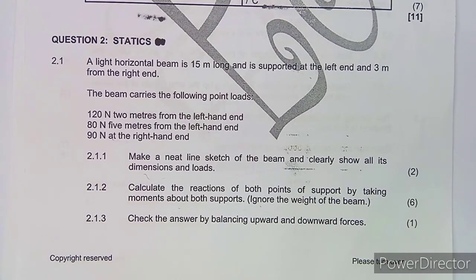In this platform we shall be focusing on statics, which is actually working with moments for Engineering Science N2. So we've been working with these questions before, and it's just a continuation of working with question papers.